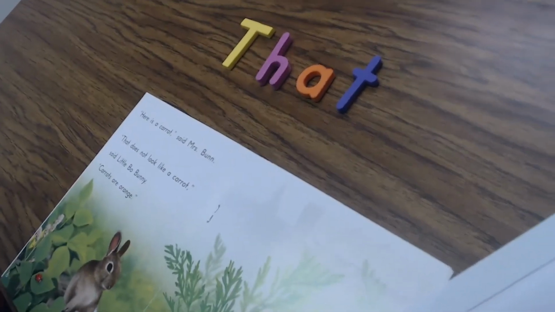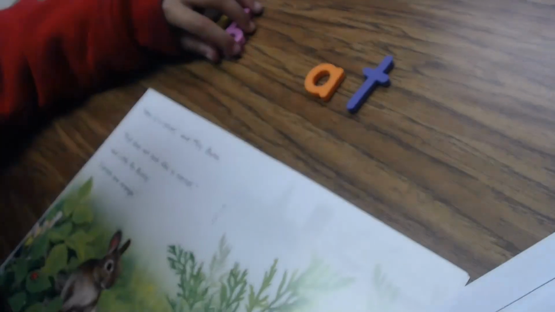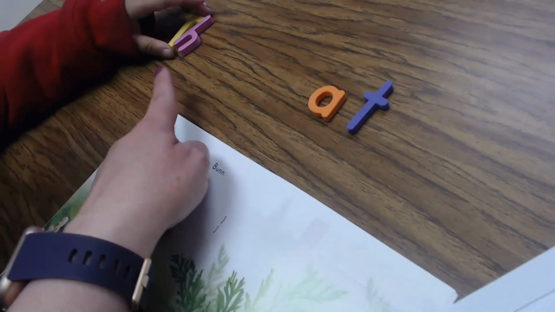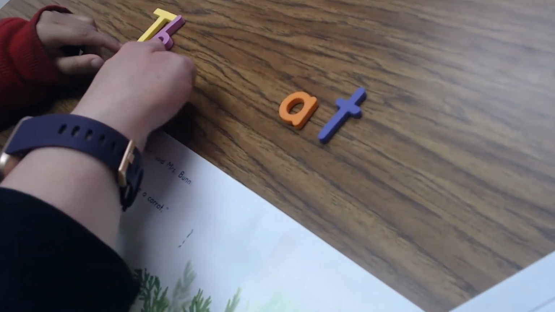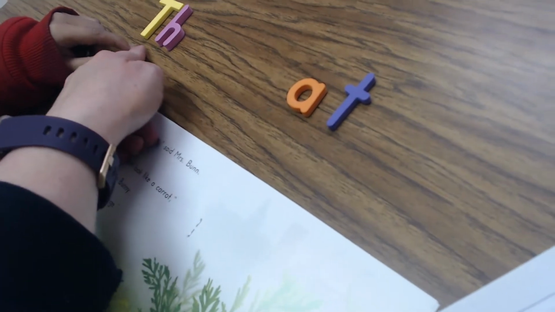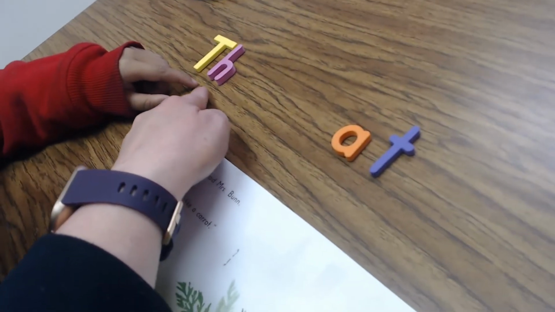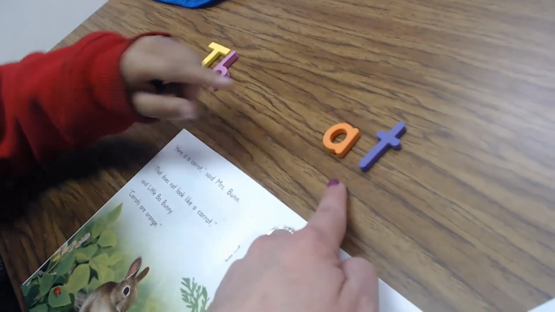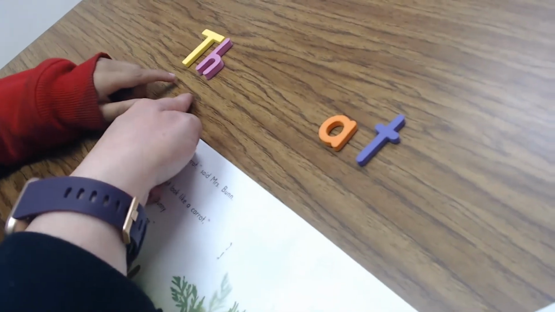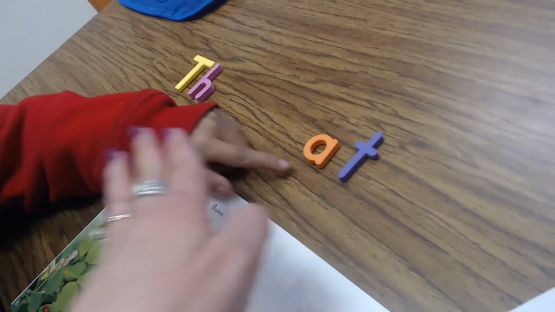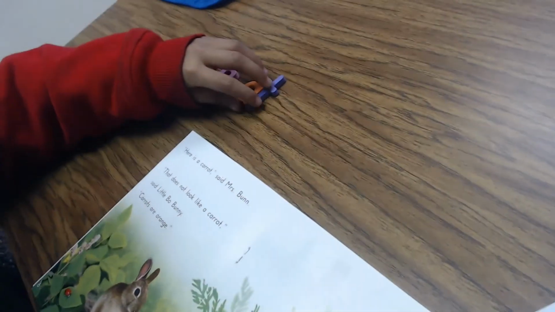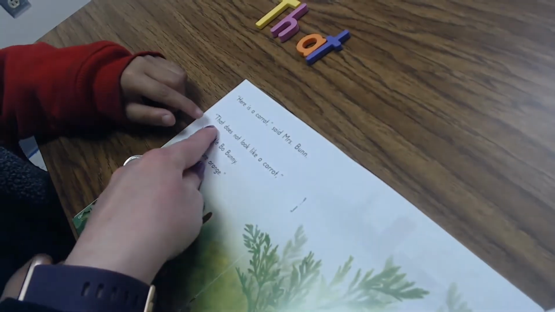Look at this word right here. Okay. Can you break that word into two parts? Okay, very good. So what is that first part? T. Okay, but is it just t, or do they have to go together? Now what's this part? At. Okay, so at. And when you put it together, what is that word? That. So can we read that now in that?